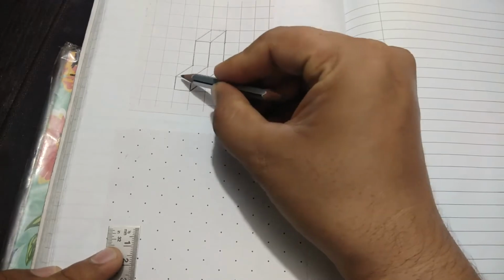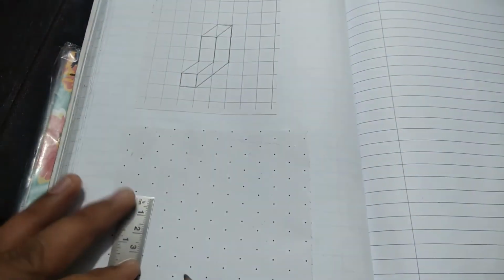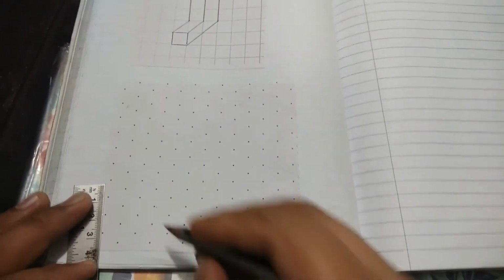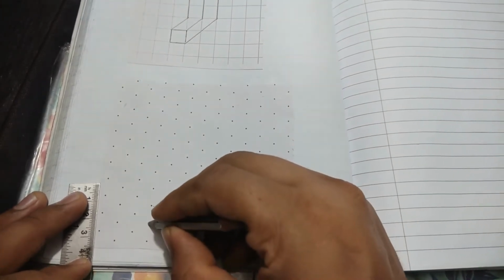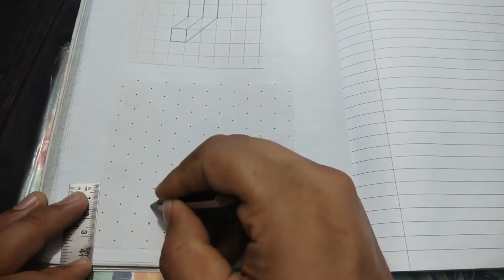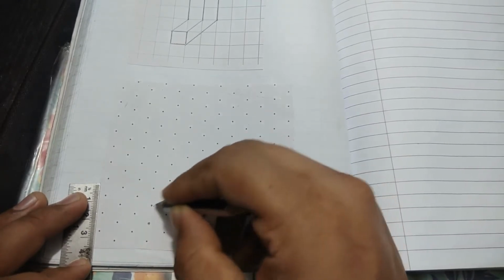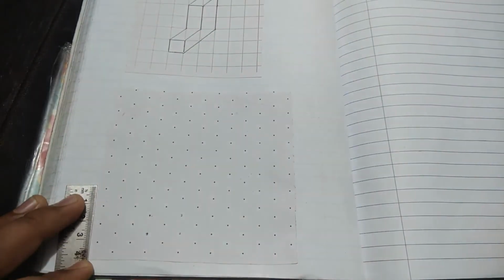So we will start with this point. This is a square, so we will draw a square of 1 unit. That means from this point we will start. Here I'm putting a mark. From this point to this point it is 1 unit. From this point to this point 1. So we'll connect all the sides. We will get a shape similar to a square.